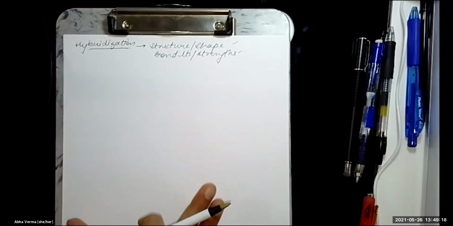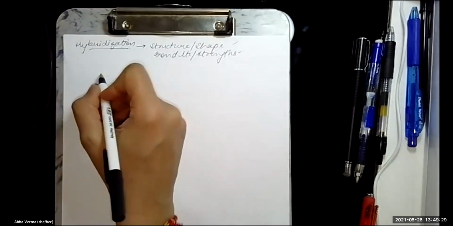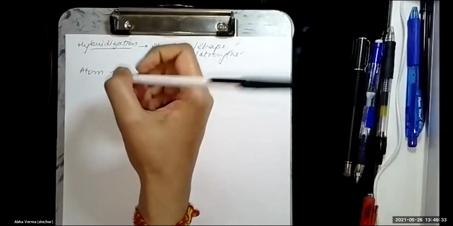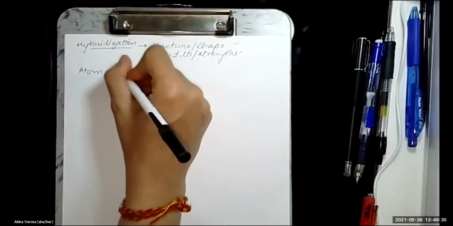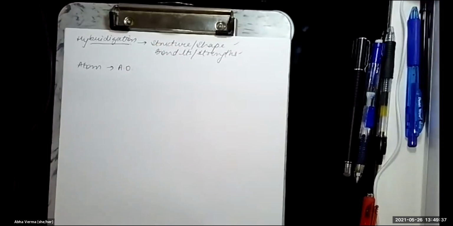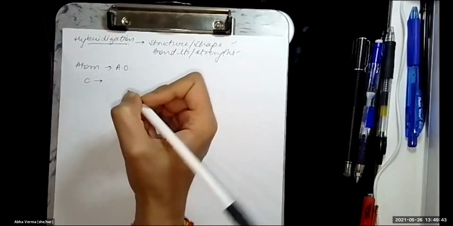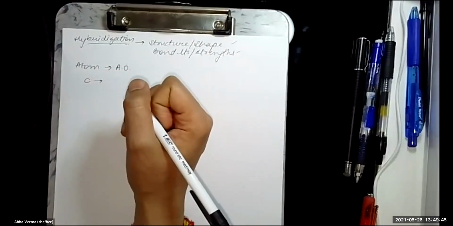Now, all atoms are bonded to other atoms based on the valence electrons available to them, right? And in an atom, we have what are known as atomic orbitals. That's what the electrons fill up. Let's say carbon.